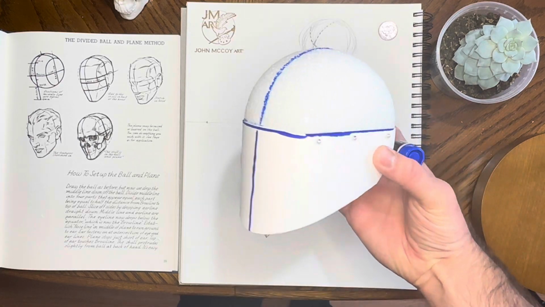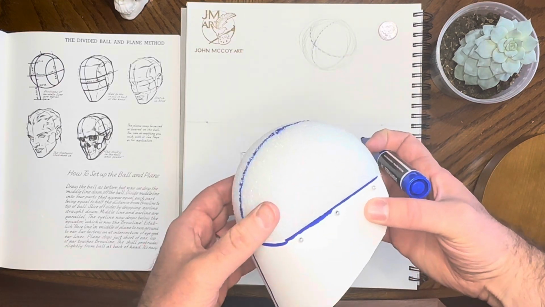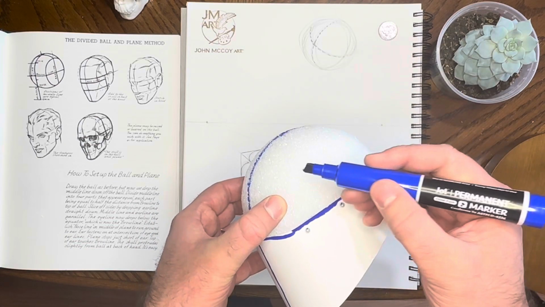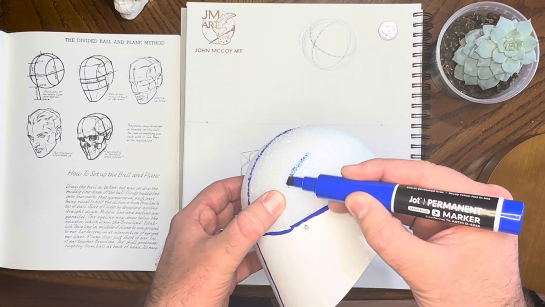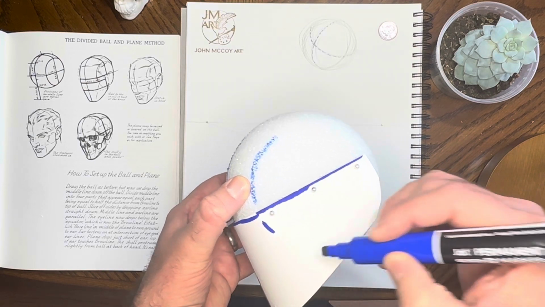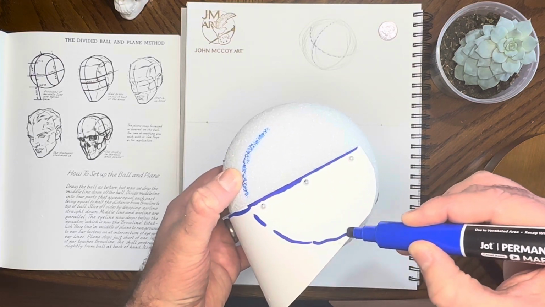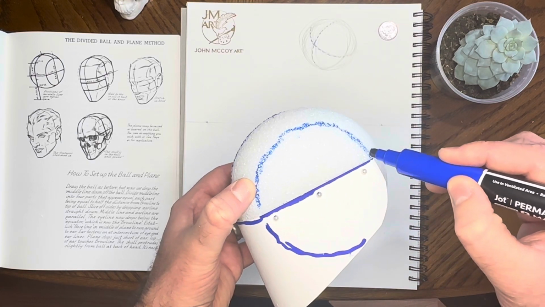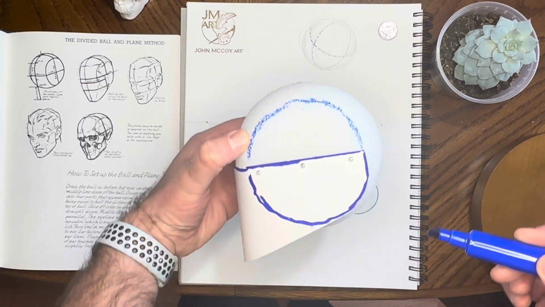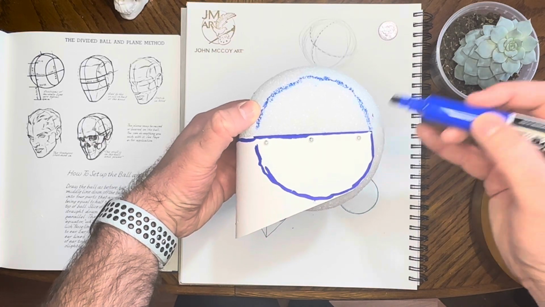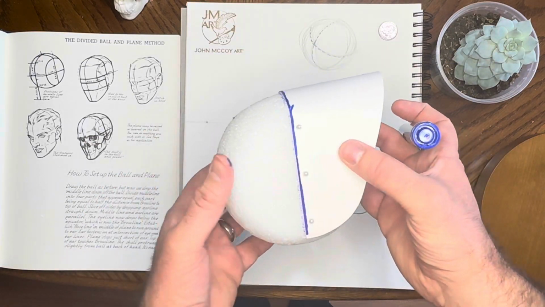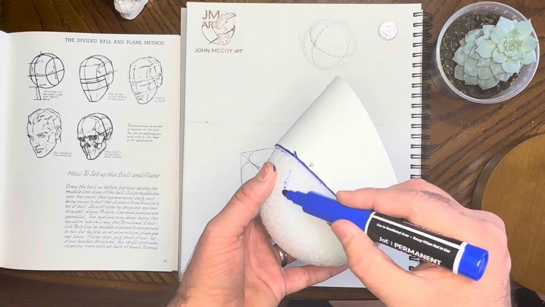Okay. And I remember somebody asked, how big should this appear? Well, if we just trace it, this is that ellipse that we were seeing. Right now, directly in front of us, it appears more as a circle. When we turn it, it becomes an ellipse. Same thing from this side. Let's just finish this out.